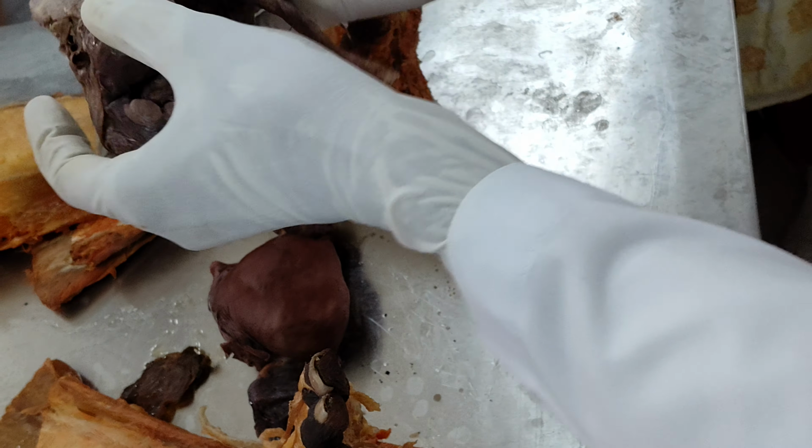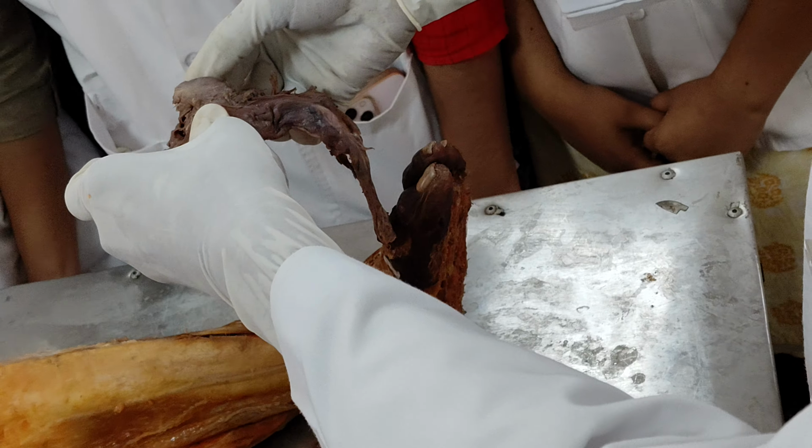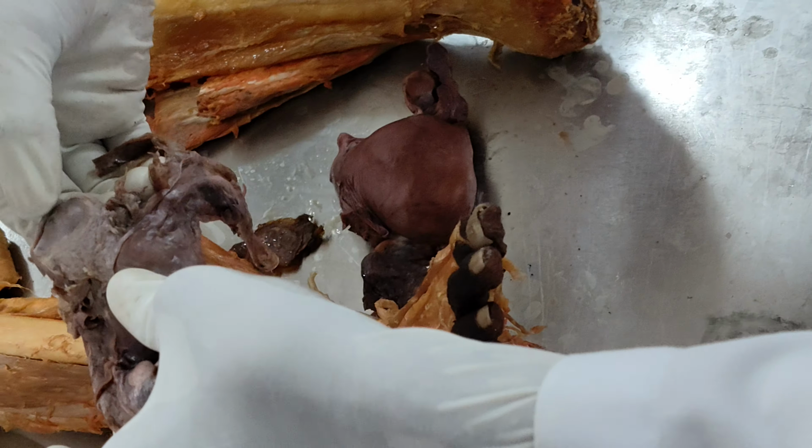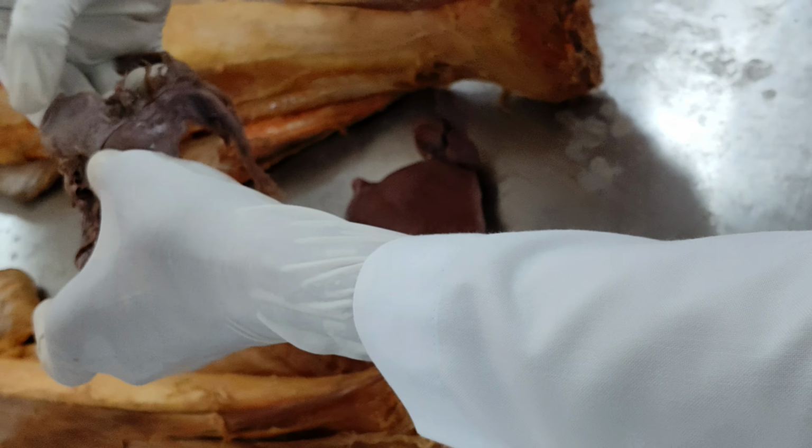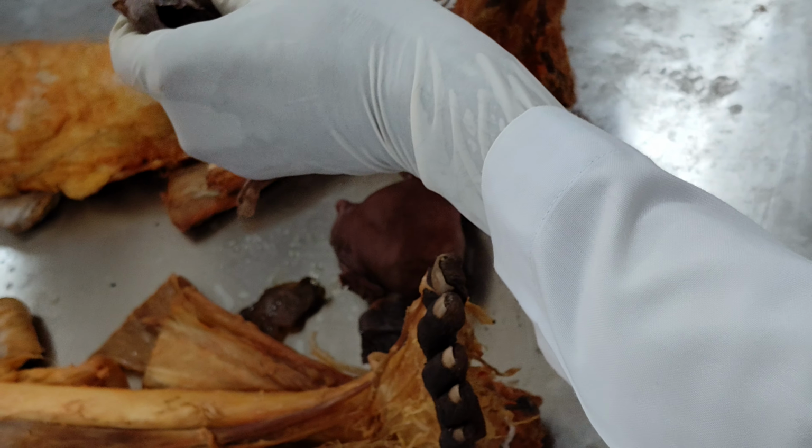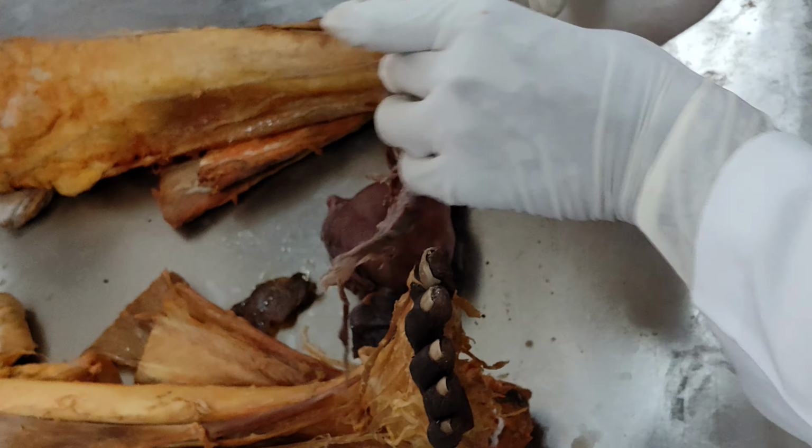You can see the internal os of the cervix. This is the internal os. The cervix is opening, right? It is opened. This opening of the lower part of the cervix is called the internal os, right?